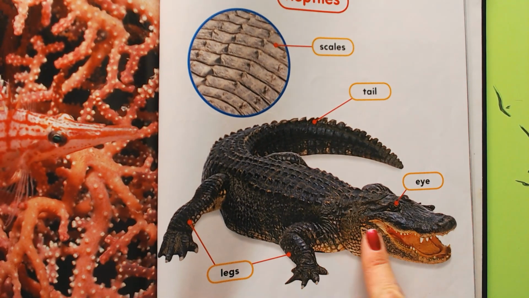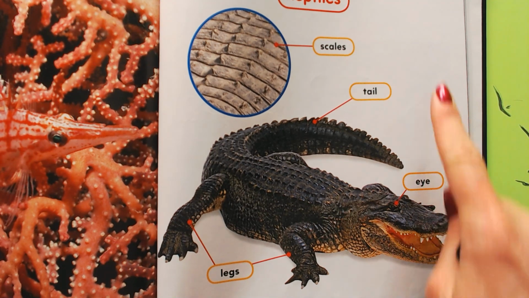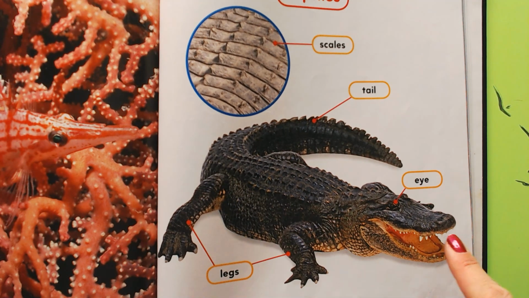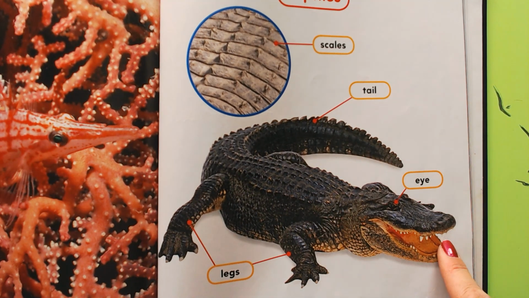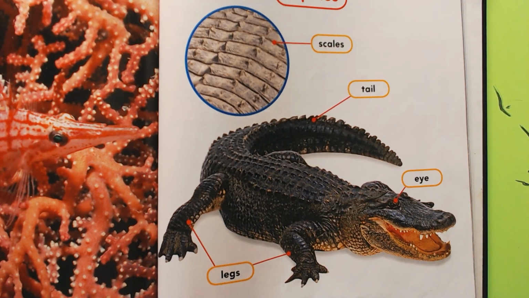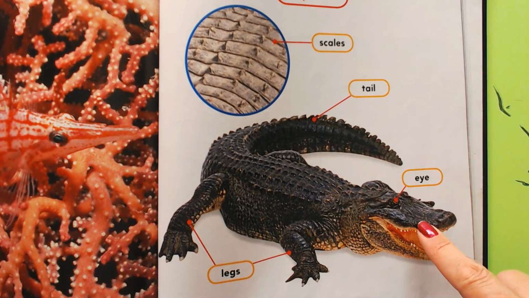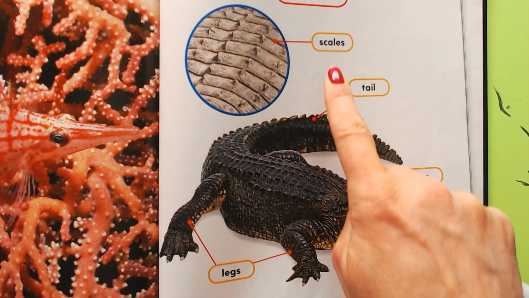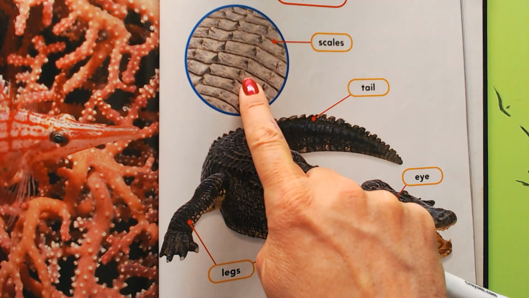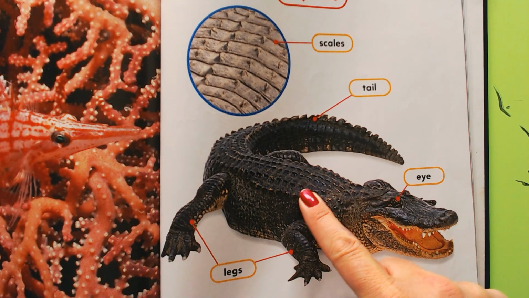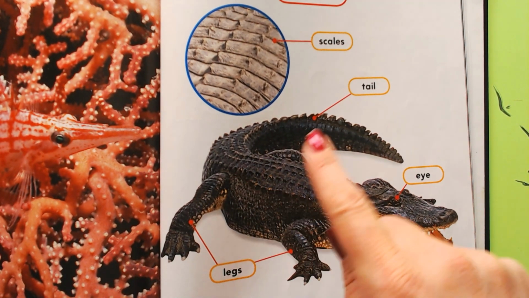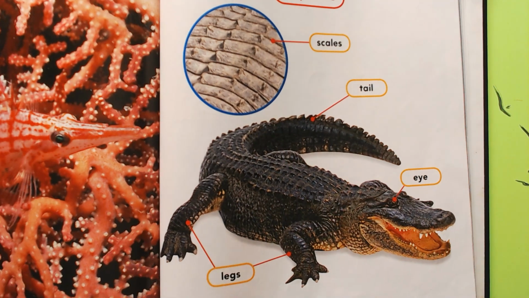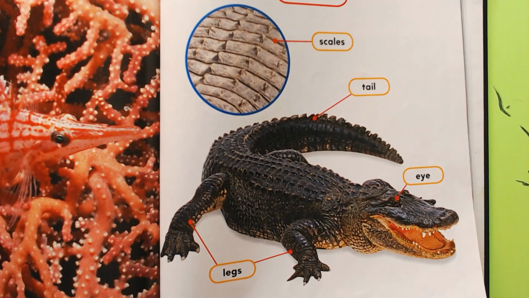In this diagram, we see a crocodile or an alligator, probably a crocodile, and it's showing its body parts. It's showing its tail, eye, legs, and how its scales look up close. It's covered in scales. This diagram helps you see what the author's talking about.